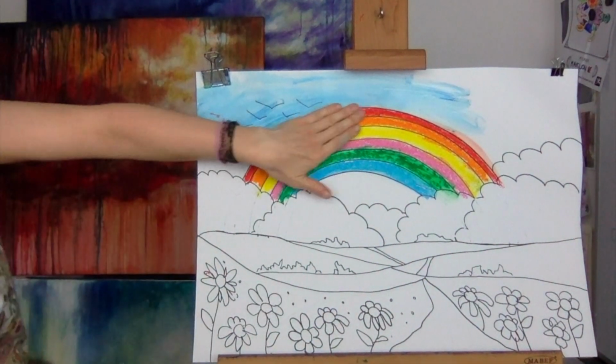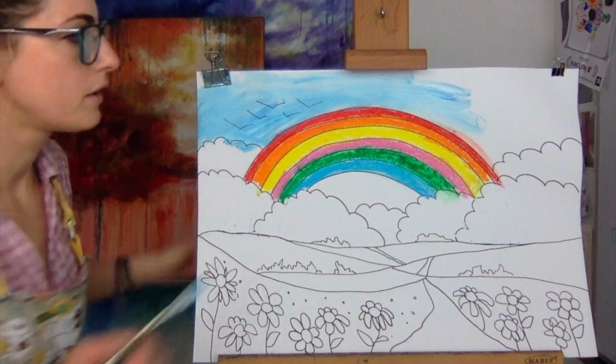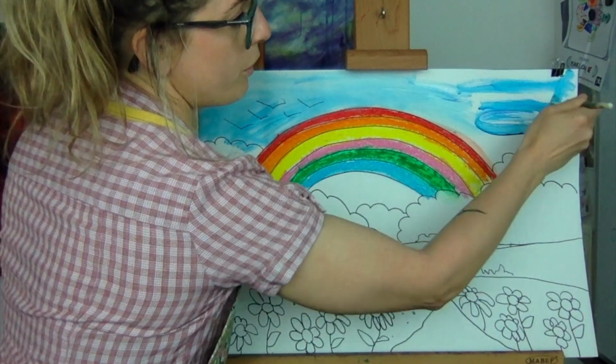And if it goes on the pastel, just wipe it off. If it's chalk, you can't do that. But if it's oil pastel, you can wipe it off really easily.